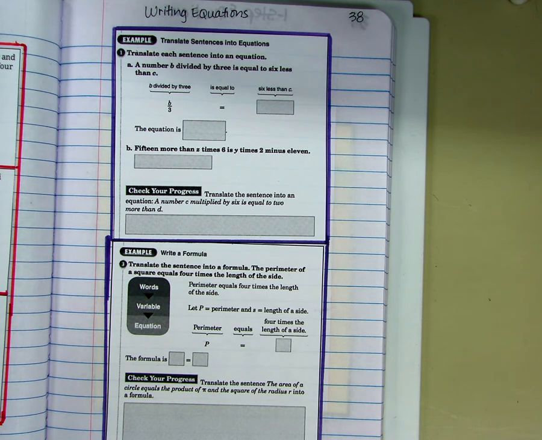Okay, today we are going to take the skill that we learned in Unit 3 with variables and expressions, and we're going to continue that with writing equations. And so in your ISNs, your notebooks, on page 38, you have two examples translating a sentence into an equation. We're going to just follow these notes a little bit. So it says, translate each sentence into an equation.